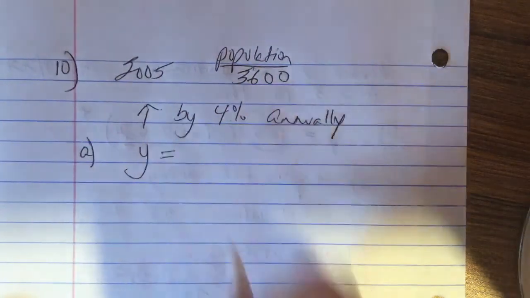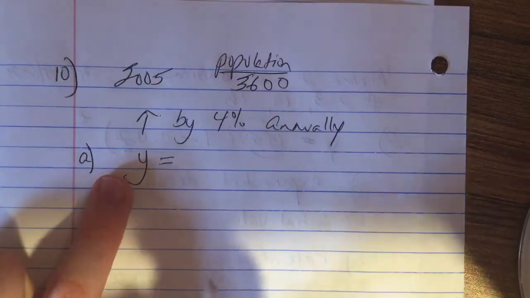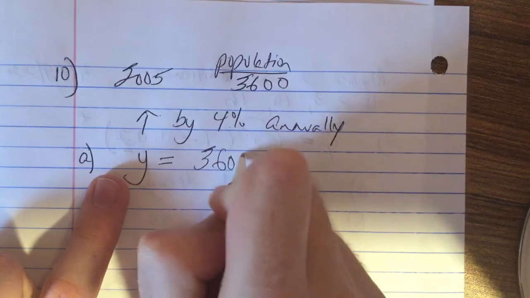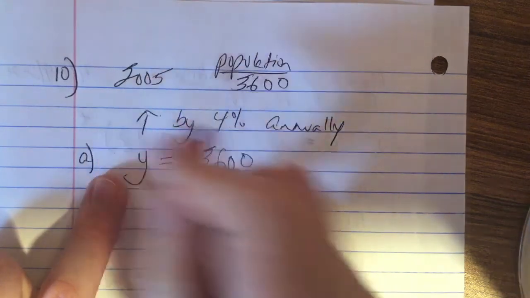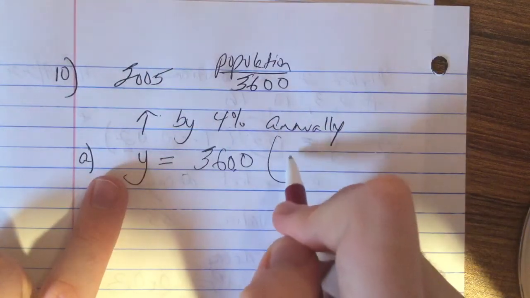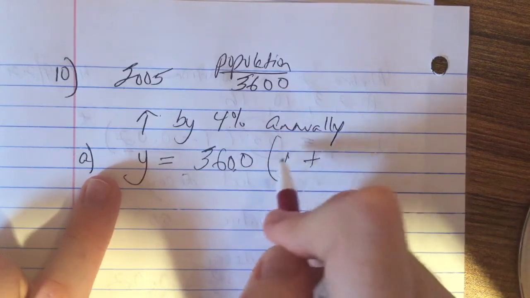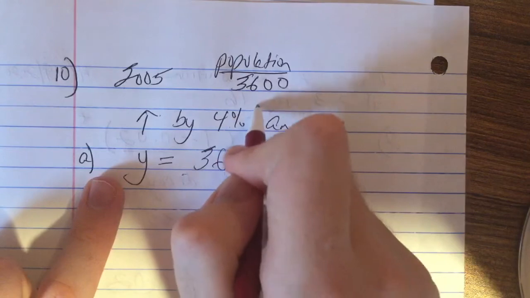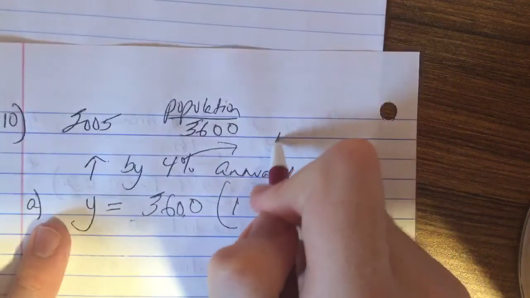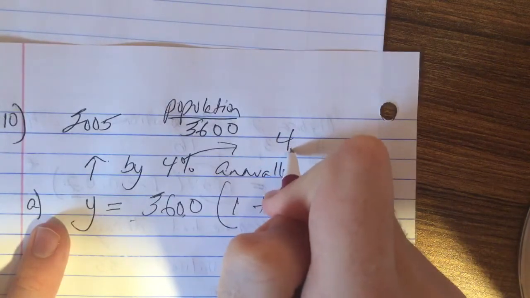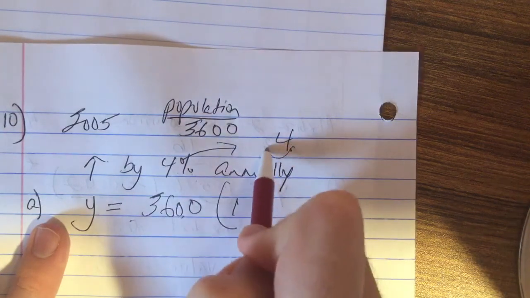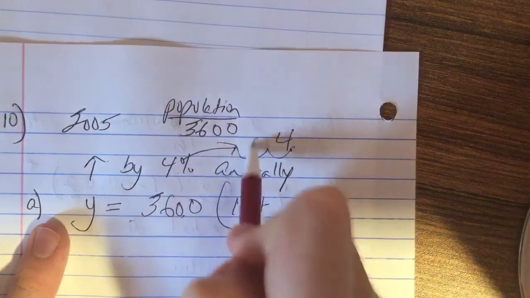Start with y equals, that would be the new value. You're going to take the original amount of people, which is 3,600. That's how many you start with in that year. Open parentheses, take 1 and add, since it's growth, add on the rate. And the rate is 4%, however, the decimal point is behind the 4, but we want to make it a decimal, so we're going to move the decimal point twice to the left this time.